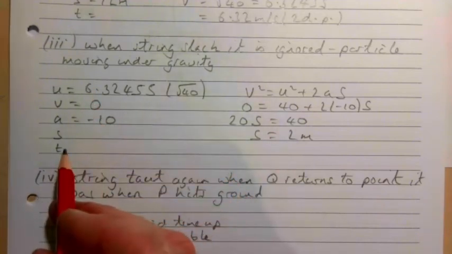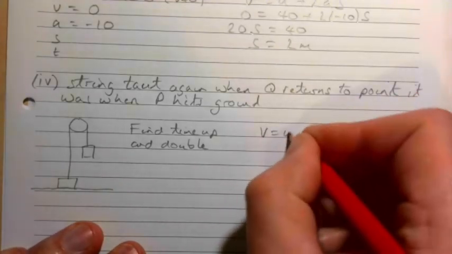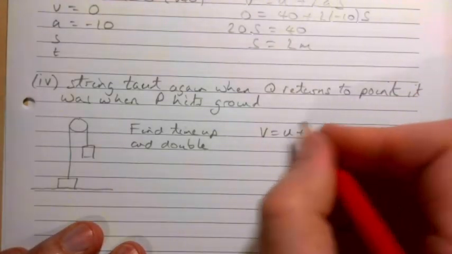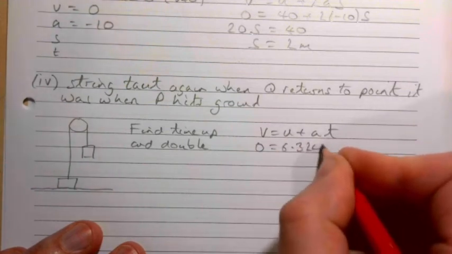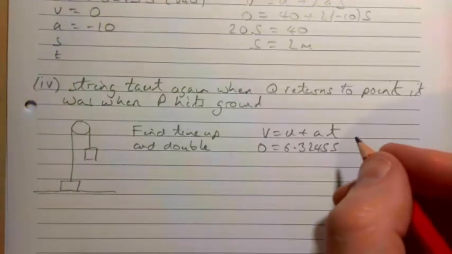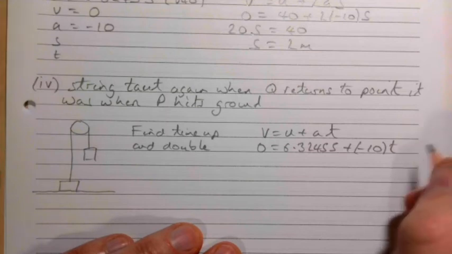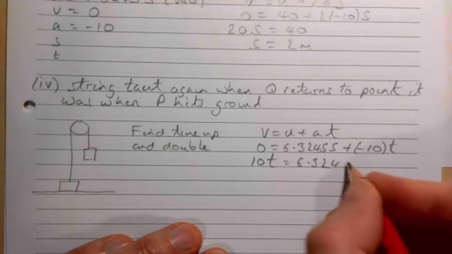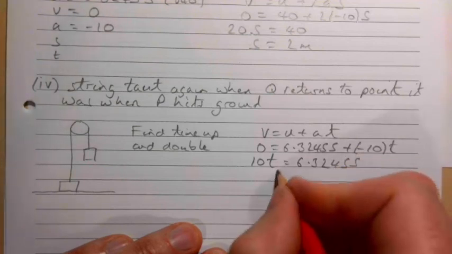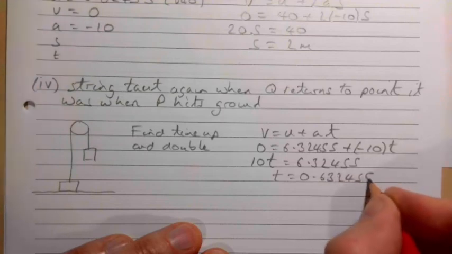Now we have the information. This is the information we need. So if we just find that T there, that's going to be the same, and that's what we'll want. So we're going to do V equals U plus AT. 0 equals 6.32455, or if you want root 40, plus minus 10 times T. 10T is 6.32455. So my time then is 0.632455.